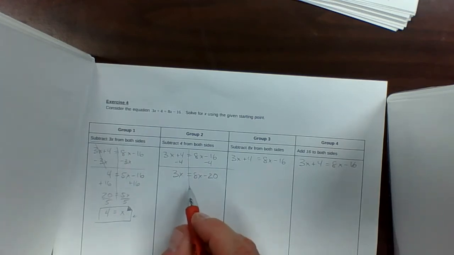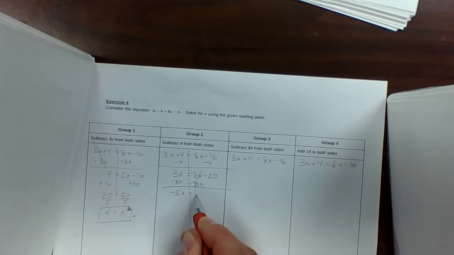Now I'm going to subtract 8x from both sides. So minus 8x over here, minus 8x over here, and the 8x's go away here. Positive 3x minus 8x gets me negative 5x equals negative 20. Don't forget that negative sign right there. Now to get x by itself, I have to divide both sides by negative 5. Negative 5x divided by negative 5 gets me x. Negative 20 divided by negative 5 gets me positive 4. Remember, a negative divided by a negative is a positive. And that agrees with the first one, so that's good.